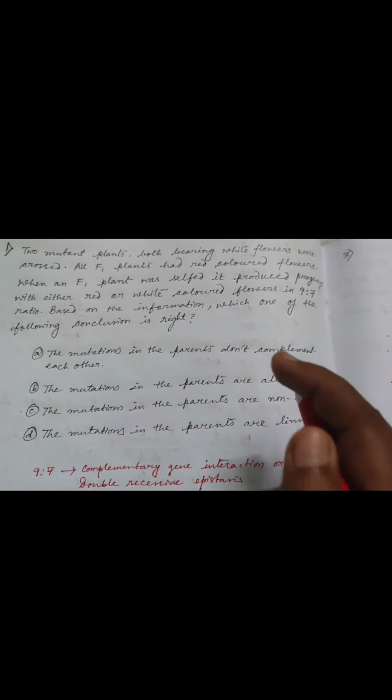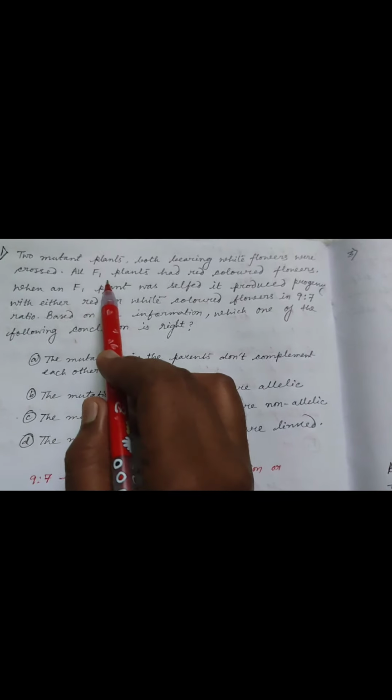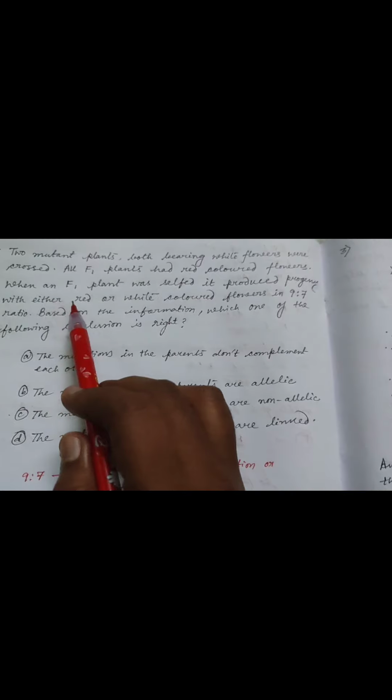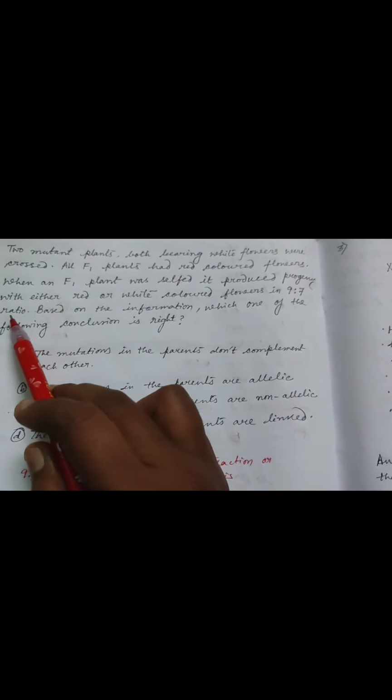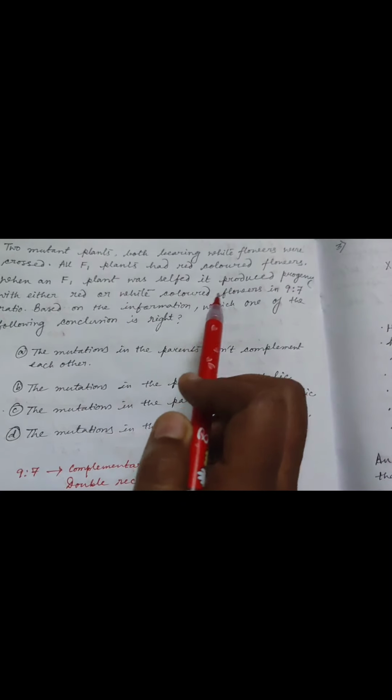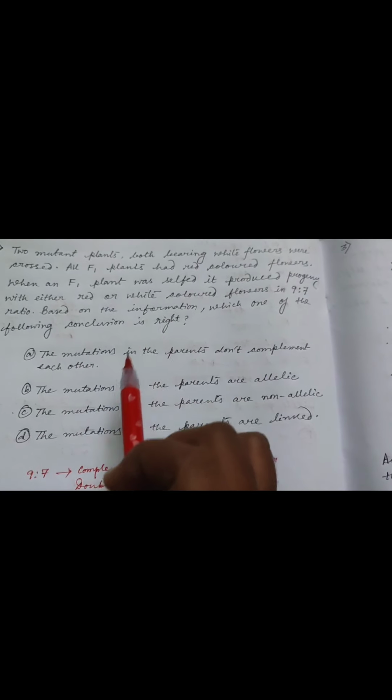So let's start. The first question asks: two mutant plants, both bearing white flowers, were crossed. All F1 plants had red colored flowers. When an F1 plant was selfed, it produced progeny with either red or white colored flowers in a 9:7 ratio. Based on the information, which one of the following conclusions is right?